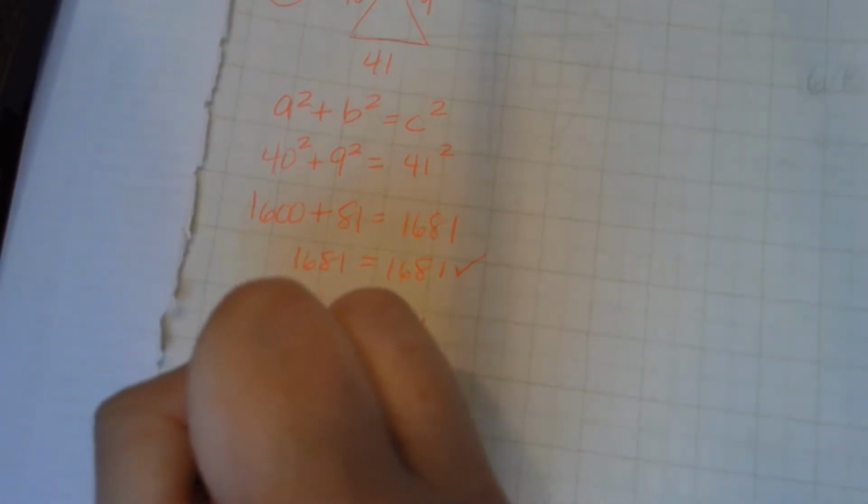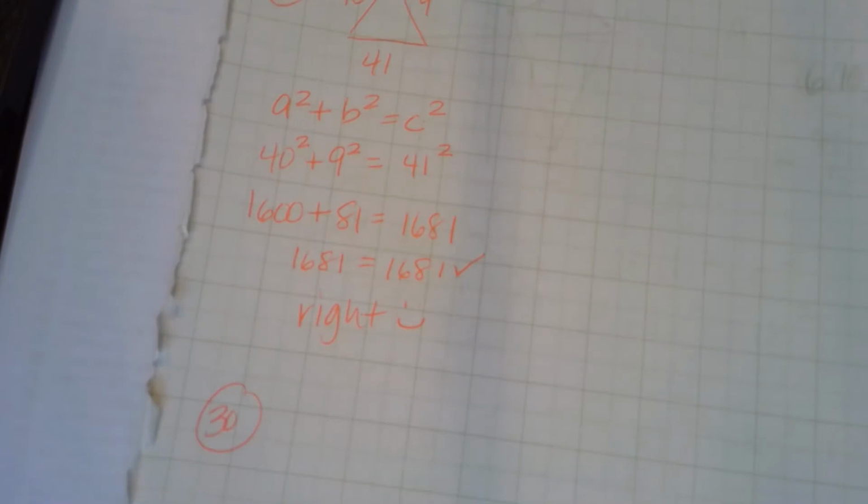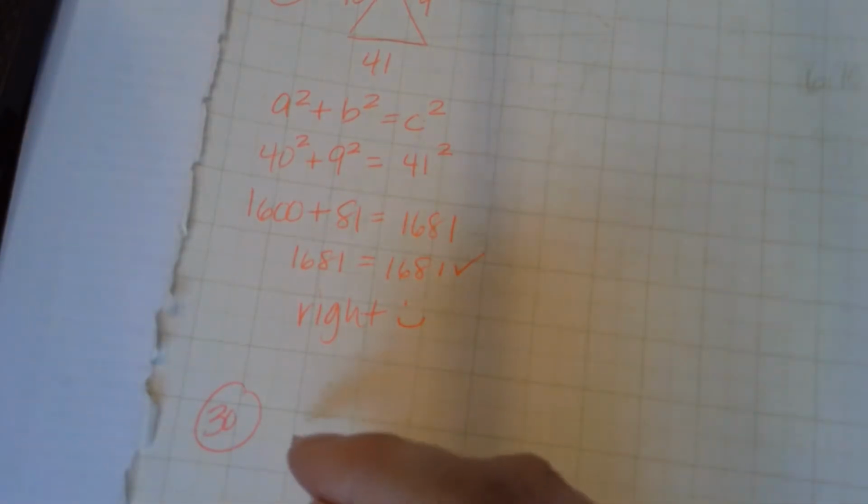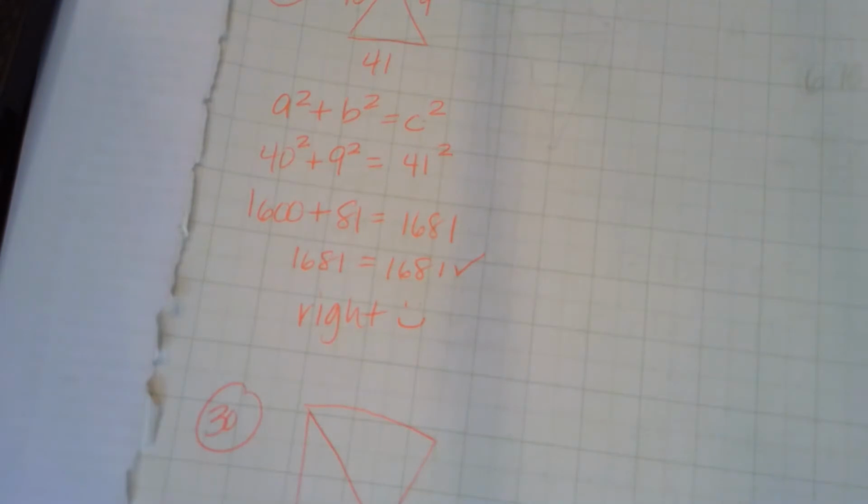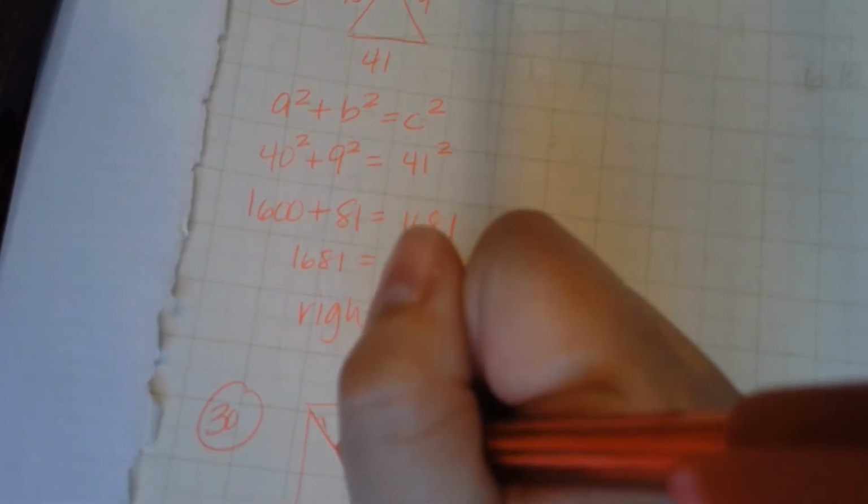Number 30. Okay, this one was a little crazy. Let me try to draw it. Basically they have two triangles in one. This really should be dashed.